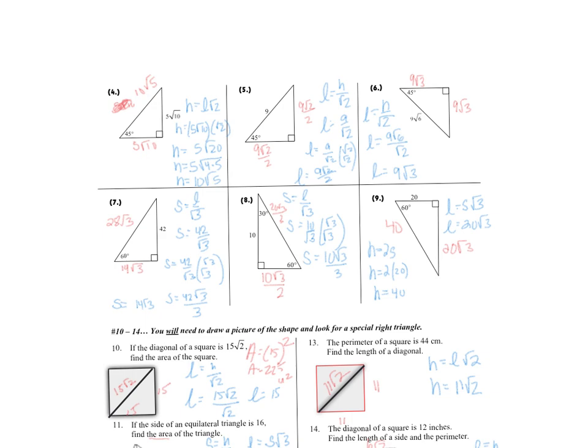Okay, we're going to move on to some more problem solving, where we're still using those special right triangles.